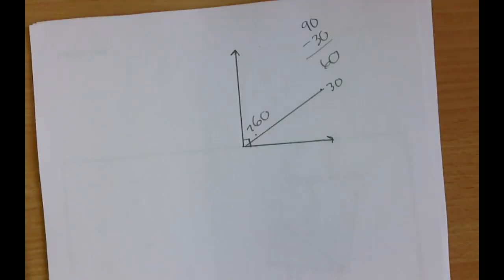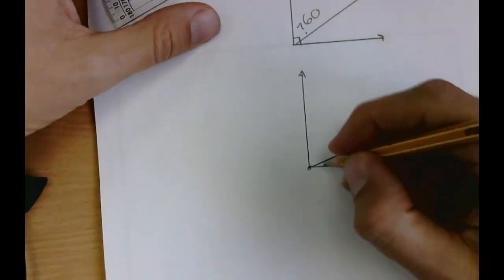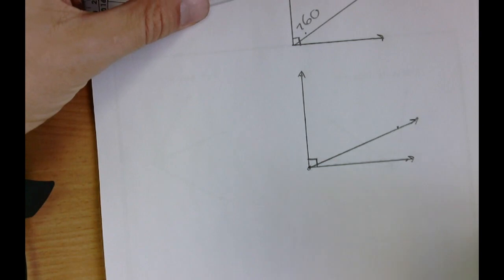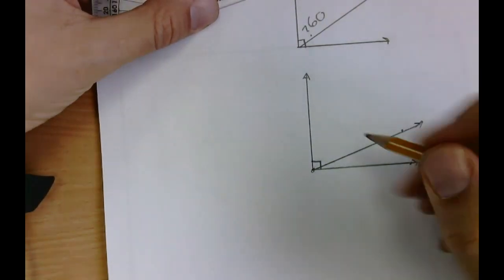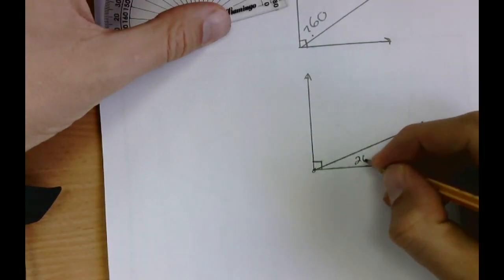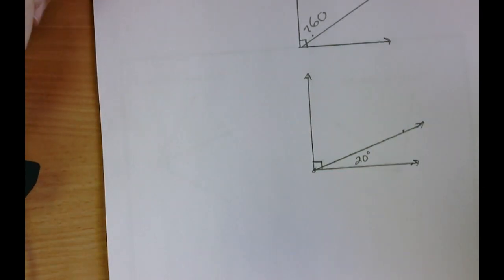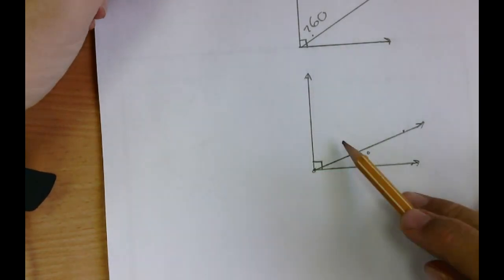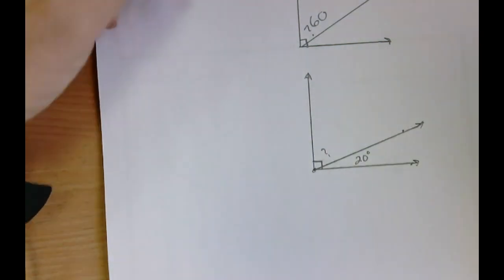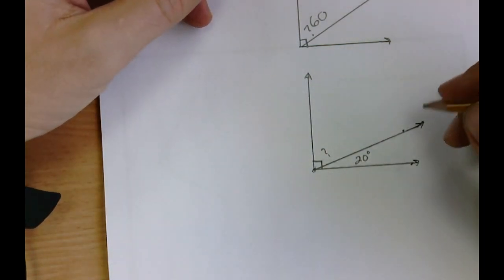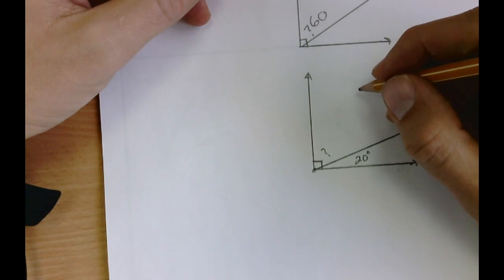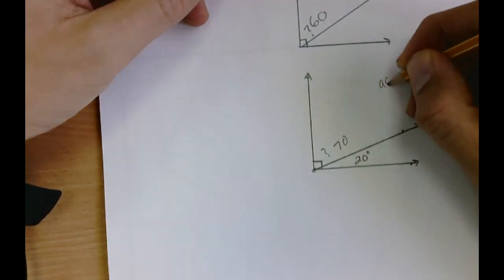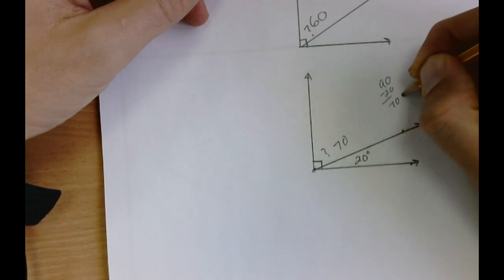Let's do one more like that. So here I've already drawn a right angle intersected by another angle here. And this one I've measured is already 20 degrees. So without using my protractor, how can I figure out what my missing angle is right here? Well, I think about what number adds up to 90 from 20, and it's 70. 90 minus 20 is 70. So it checks out.